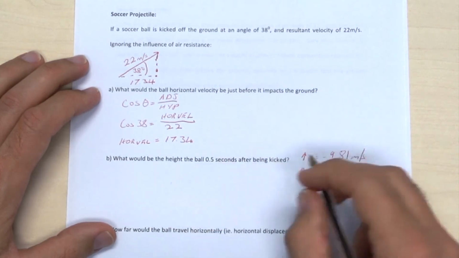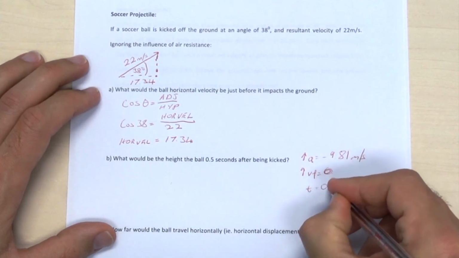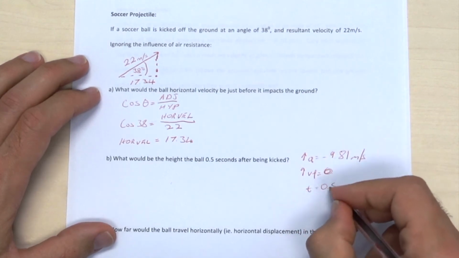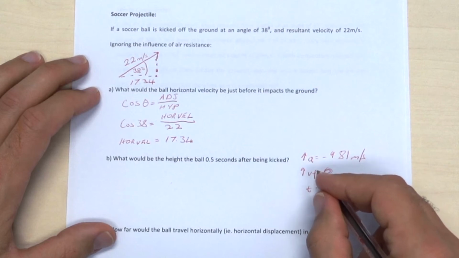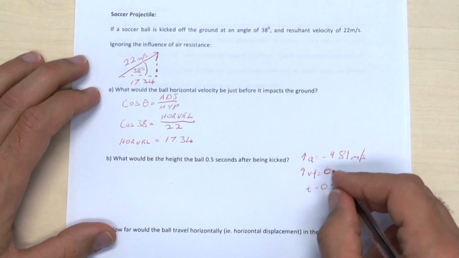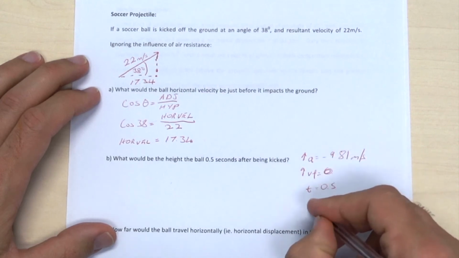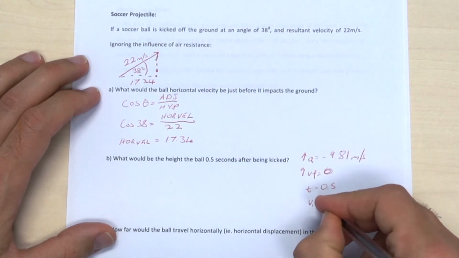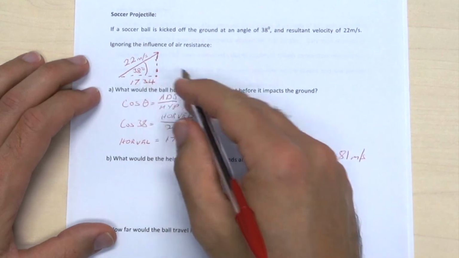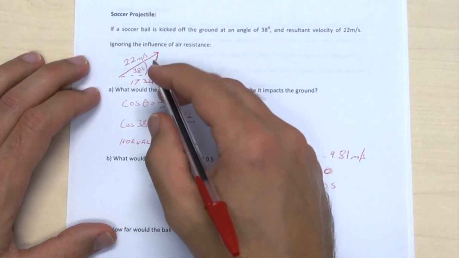We know the time in this one, which is 0.5, although at 0.5 we don't know if that final velocity is going to be 0. So we're talking about two different things here, but we do need to figure out the initial vertical velocity going up, which we can do from this trigonometry problem over here.